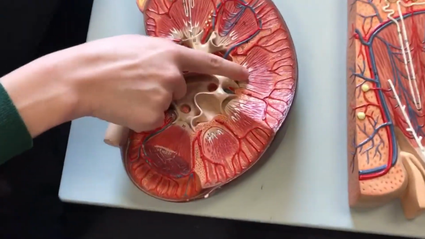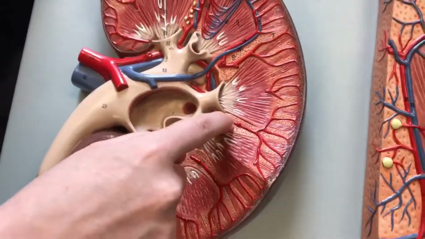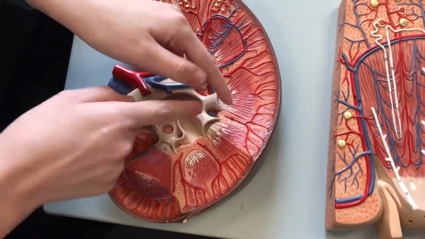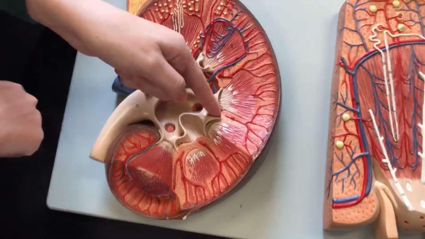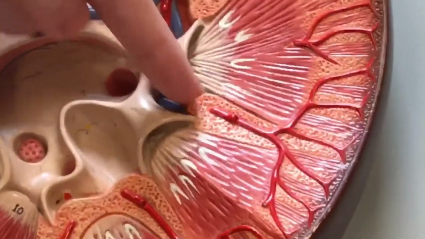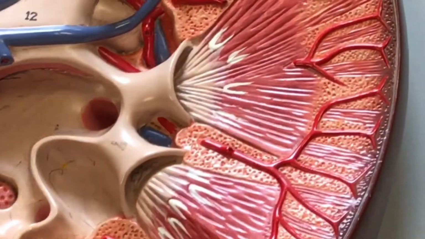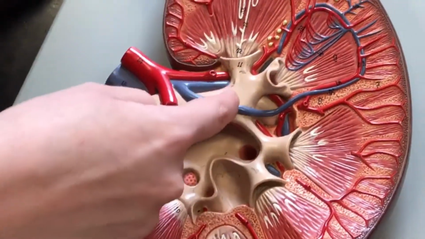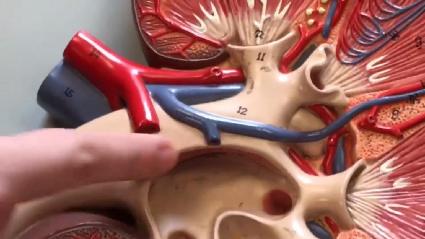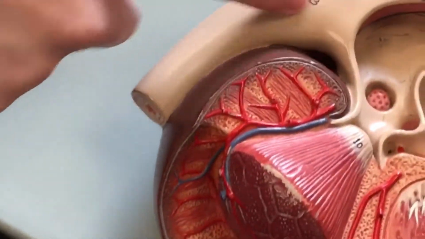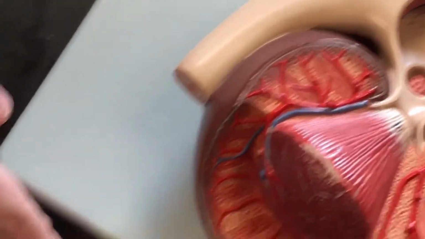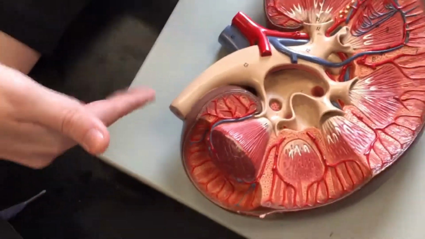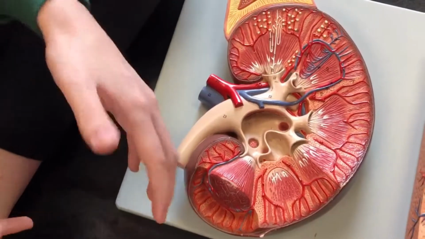All right, so in between our renal pyramids, we have this structure, and doesn't it look like a column? Those are called our renal columns. Now, if we continue to move, we said we have our major calyx. If we continue to go through our major calyx, we get to our ureter. Our ureter will lead us to our bladder. It's important to remember that you have two kidneys, one on the left and one on the right, so you also have two ureters leading to your bladder.